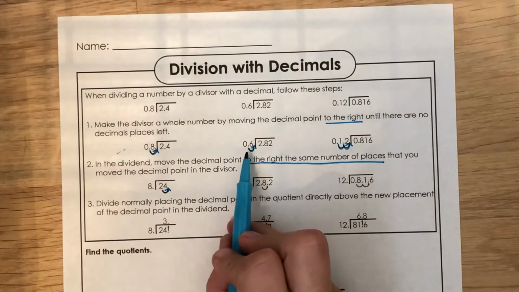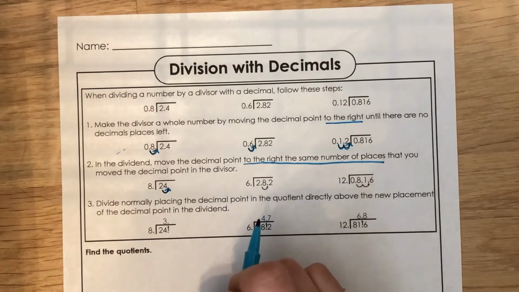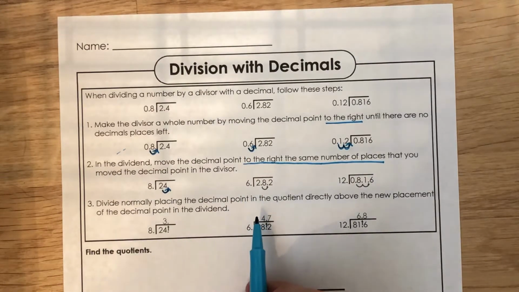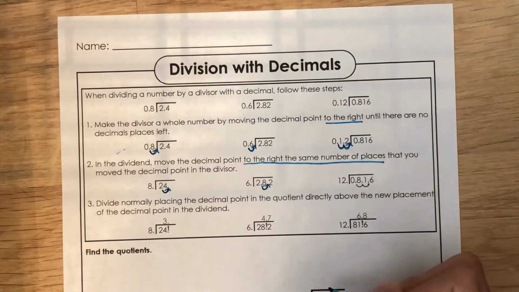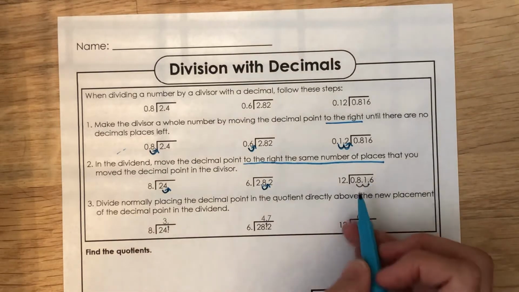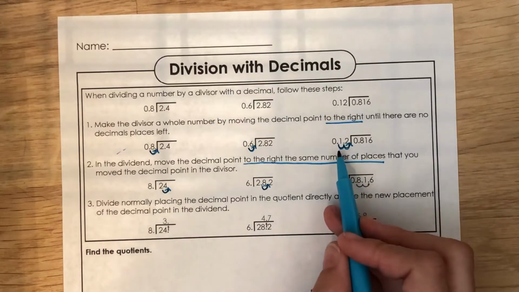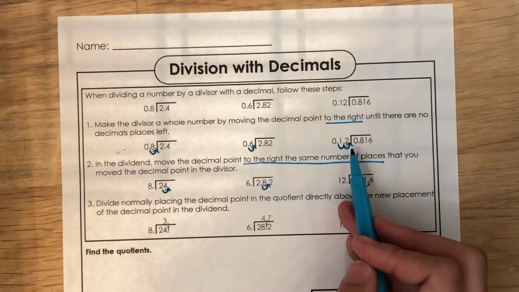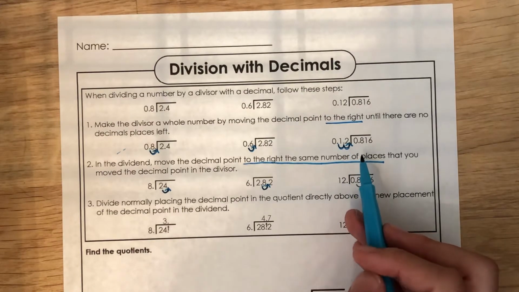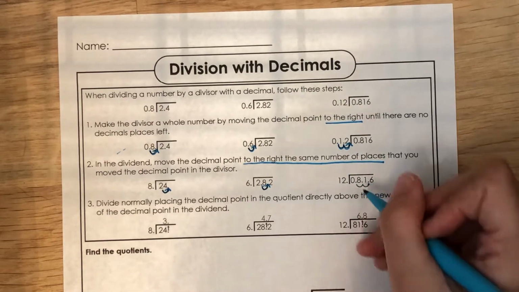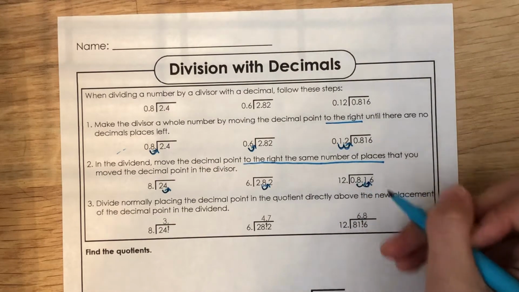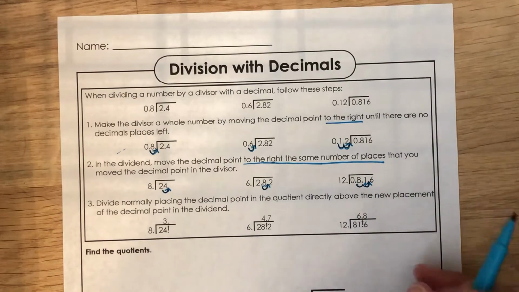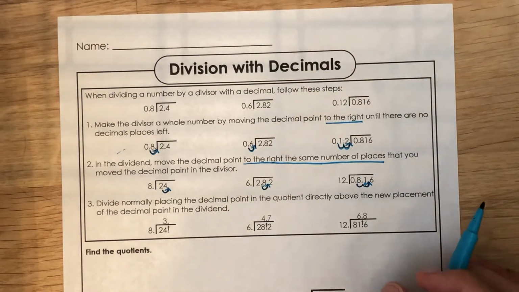Since with 0.6, we moved our decimal point one place to the right, in 2.82, we move our decimal point to the right one place to make it 28.2. And in 0.12, we moved our decimal point to the right 2 places. So that means in 0.861, we move our decimal point to the right 2 places as well, making it 86.1.